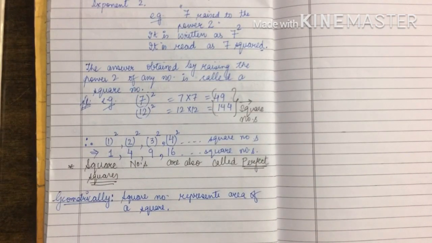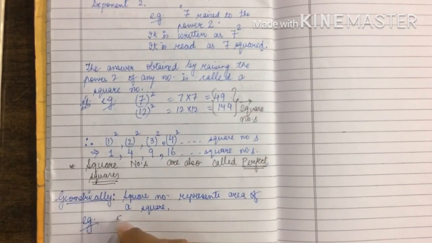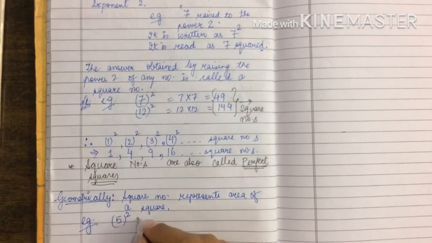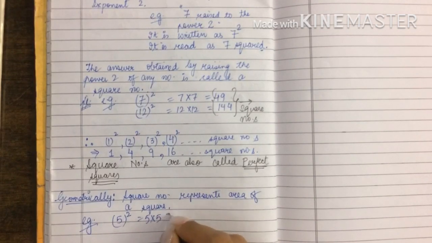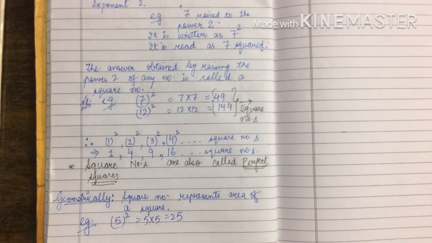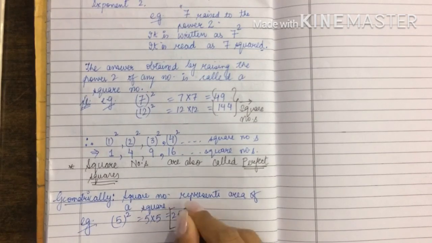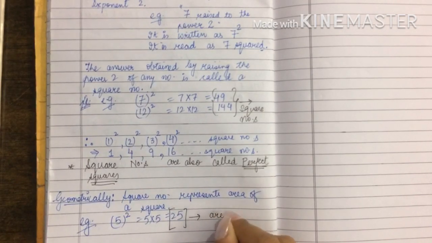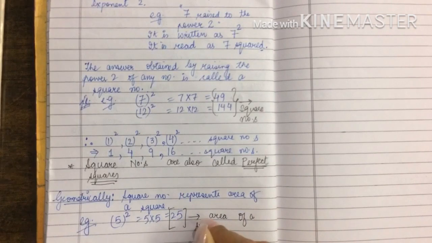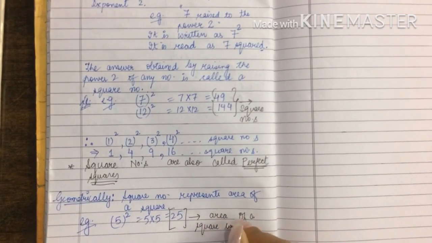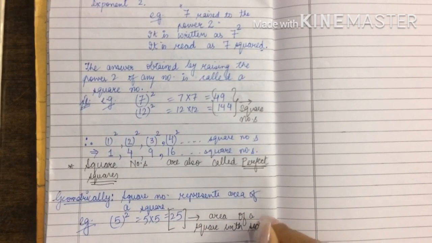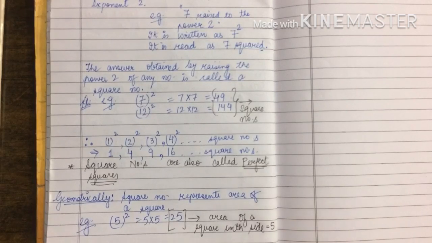If I'm squaring a number, how does it represent the area of a square? Consider 5 square. So 5 square will be 5 into 5, it is 25. And this 25 actually is the area of a square with side equal to 5.